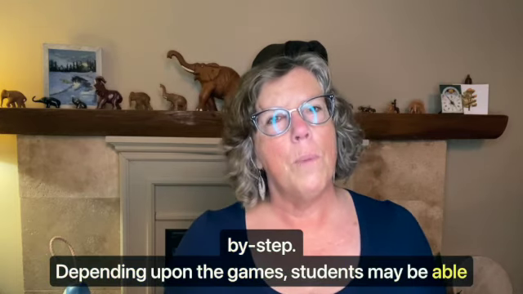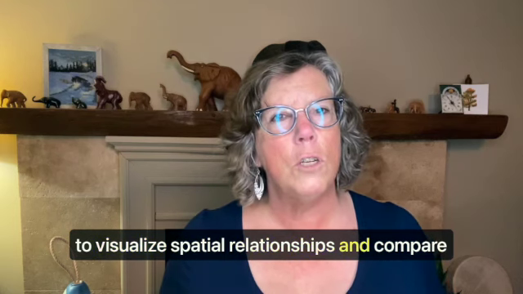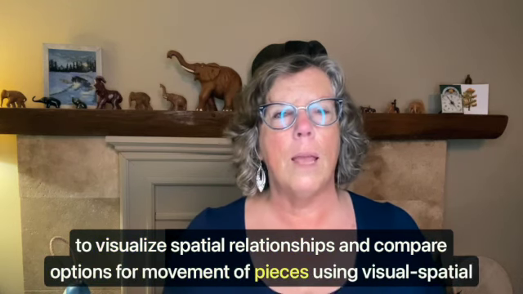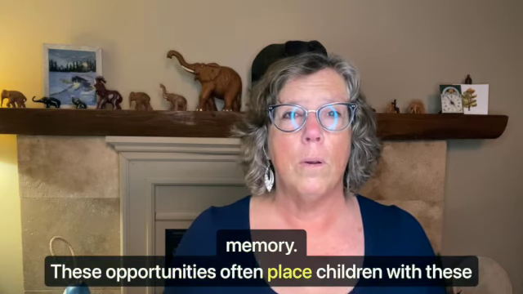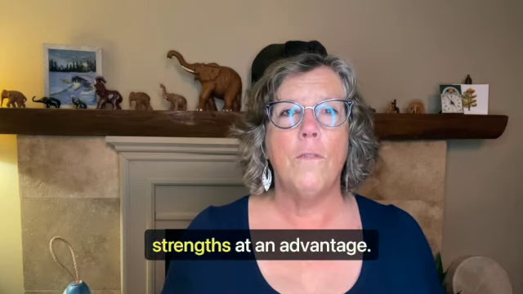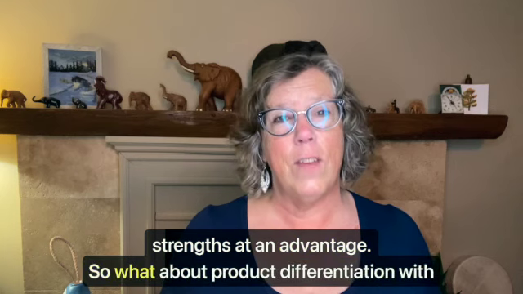So, depending upon the games, students may be able to visualize spatial relationships and compare options for movement of pieces using visual spatial memory. These opportunities often place children with these strengths at an advantage.